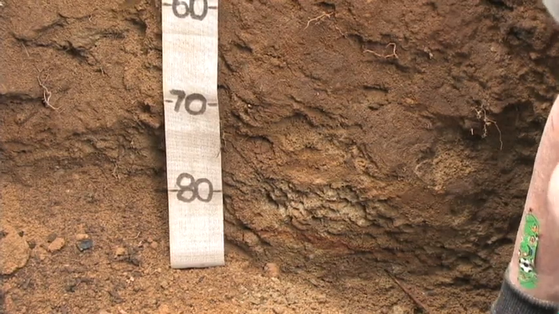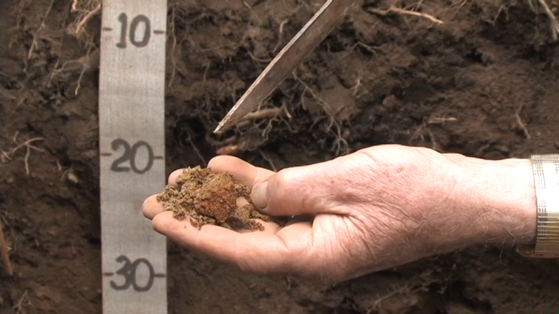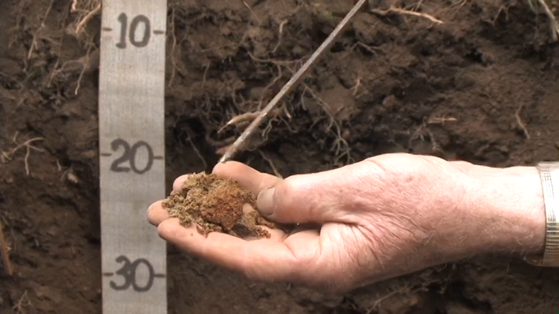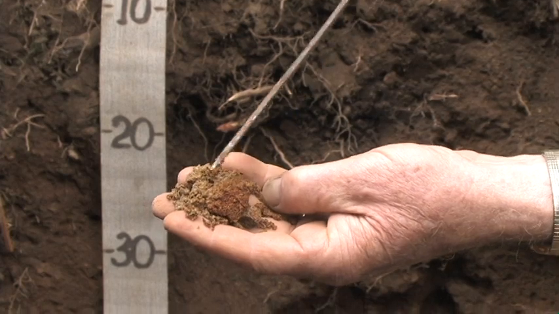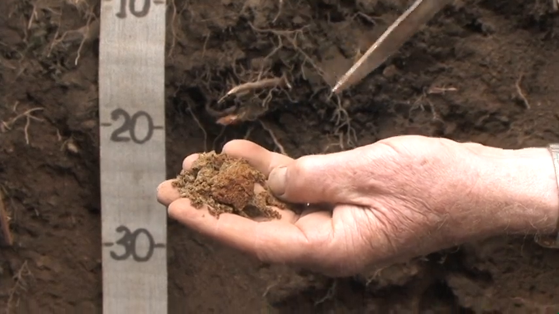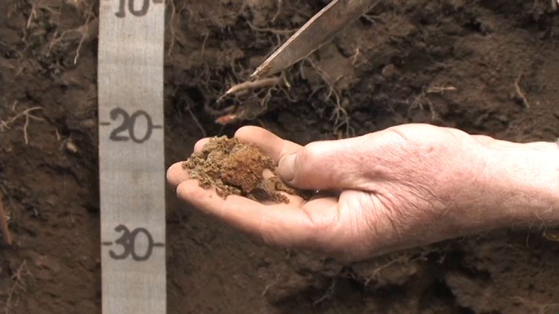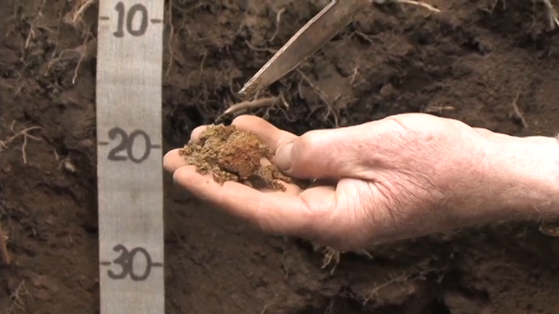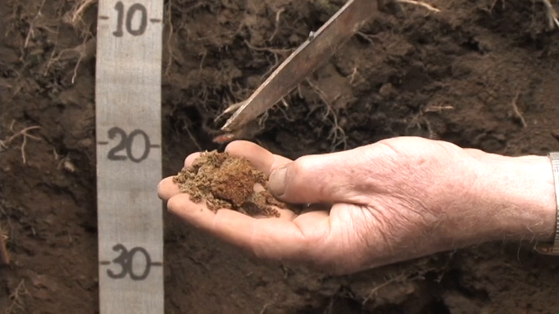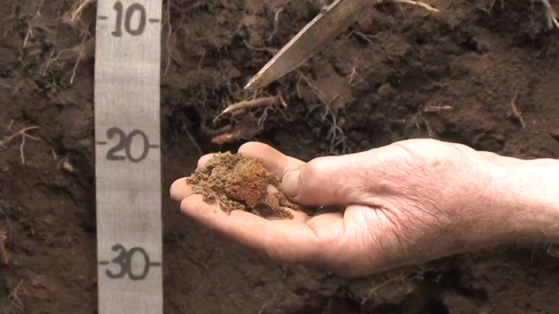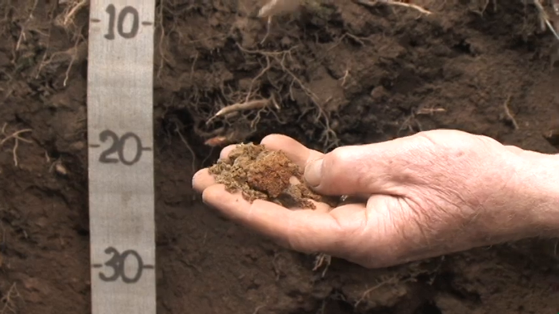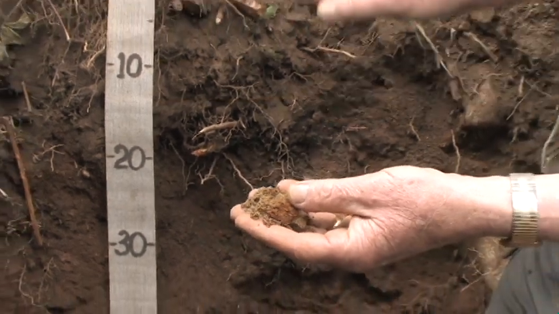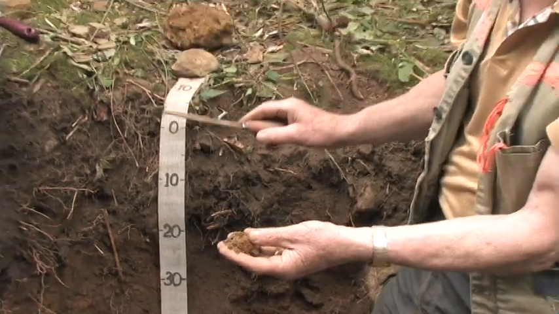color differences. What causes mottling? We see different coloration in this deeper horizon, reddish color, and beside it somewhat lighter yellowish grayish color, and this is what we refer to in soil terminology as mottling. And this is caused by a periodic fluctuation of the water table.